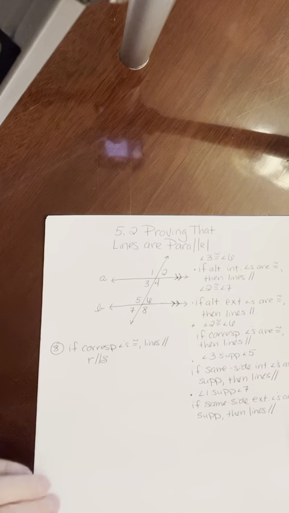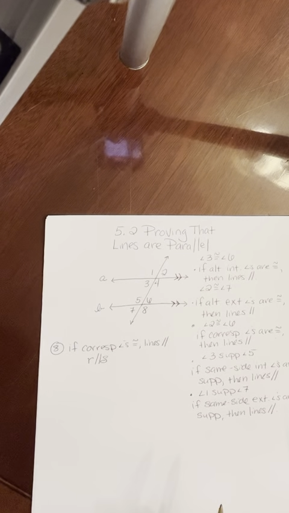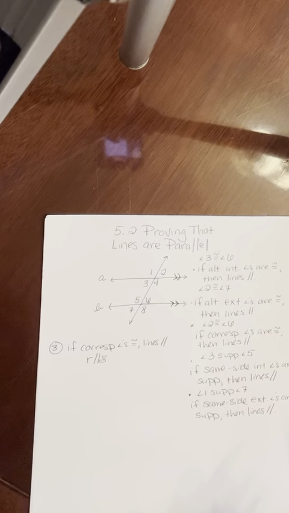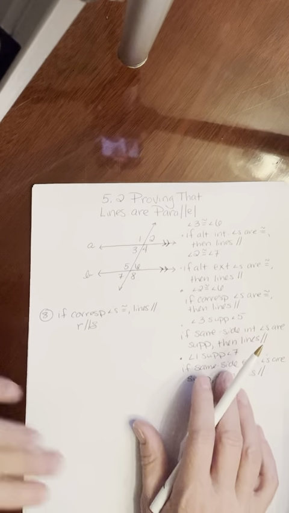So they look like this. And we're gonna do a proof or two. Here we go. Oh, my clock's gonna go off again. Oops, I hit the camera.